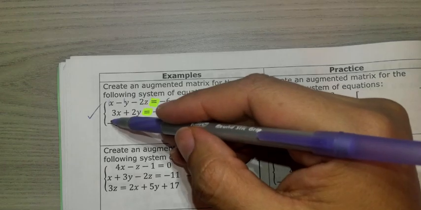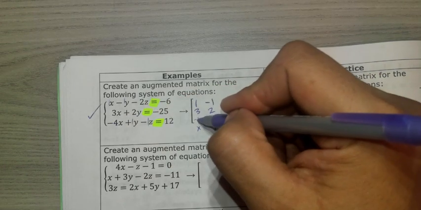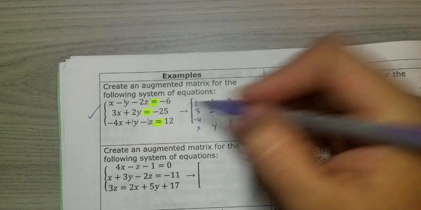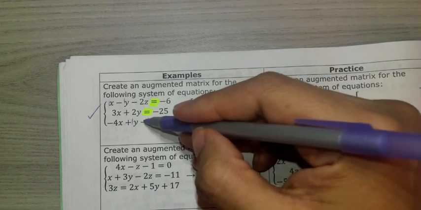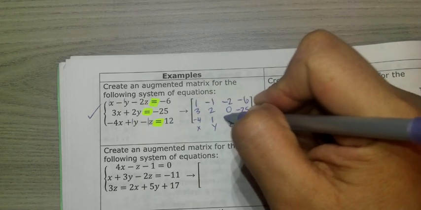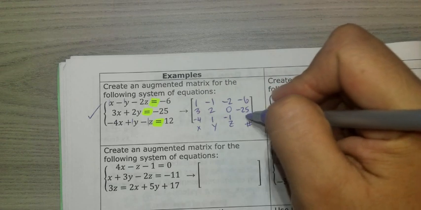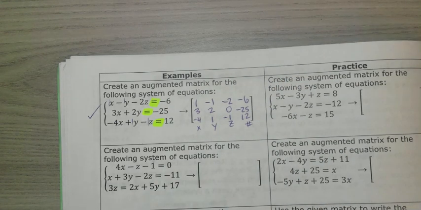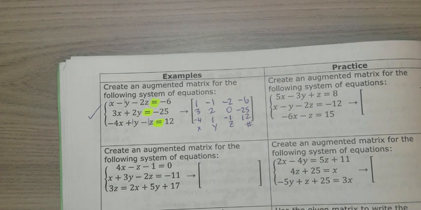The last row has -4 for the x, a +1 for the y, and a -1 for the z. And the constant is 12. So this is how you will write the matrix for that first example.